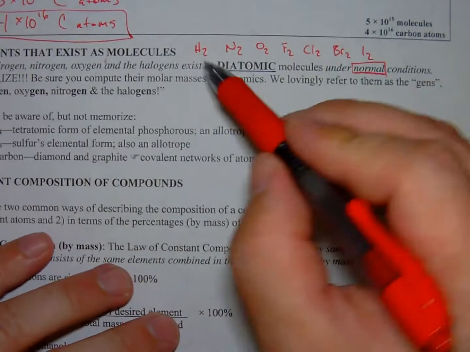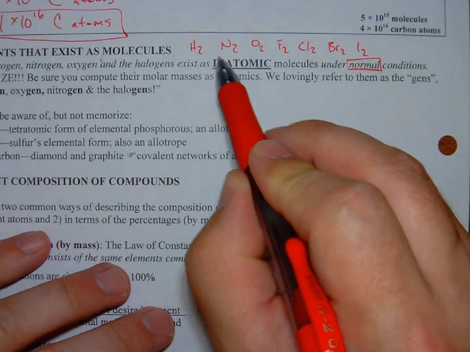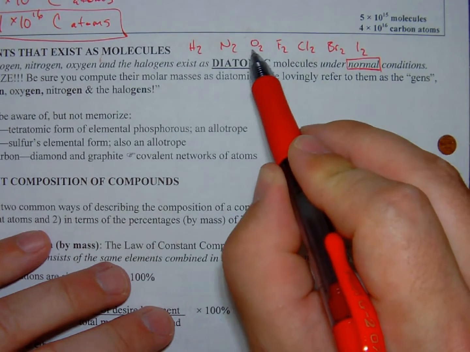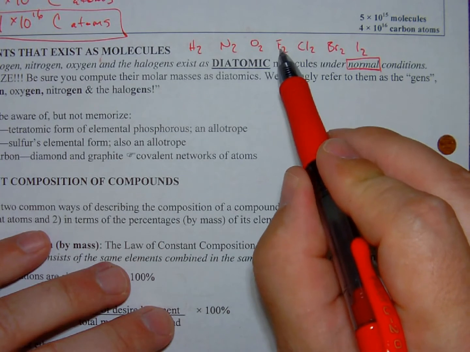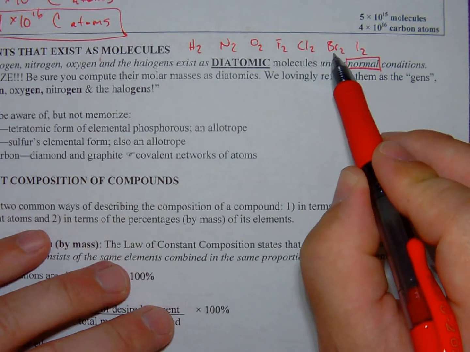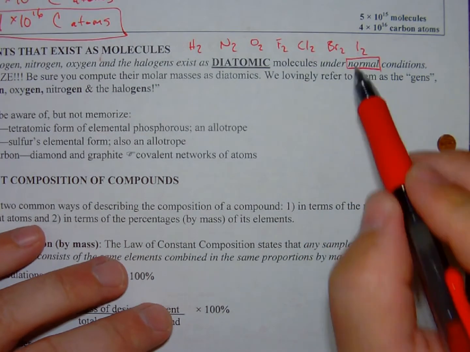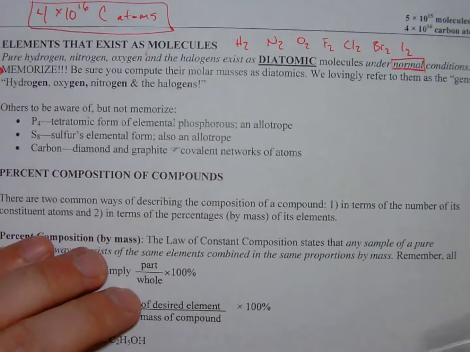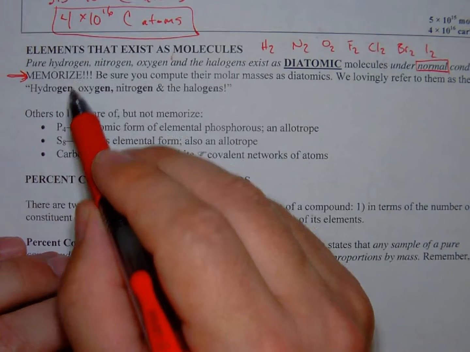So that's to say, when we say the molecule of hydrogen, it's H2. A molecule of nitrogen, N2. Molecule of oxygen, O2. Molecule of fluorine, F2. A molecule of chlorine, Cl2. A molecule of bromine, Br2. Molecule of iodine, I2. So there are going to be a couple of different mnemonics to help you memorize this.